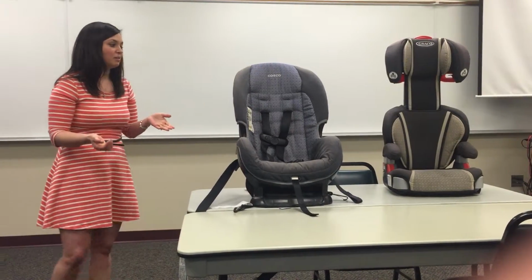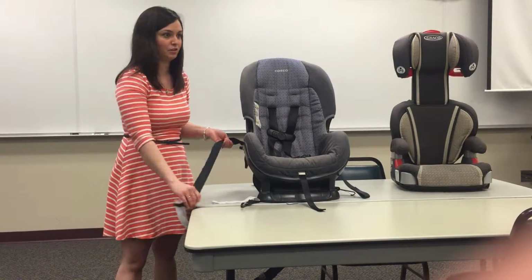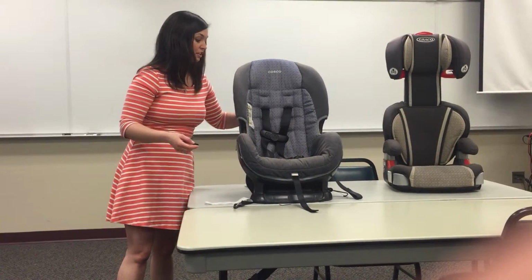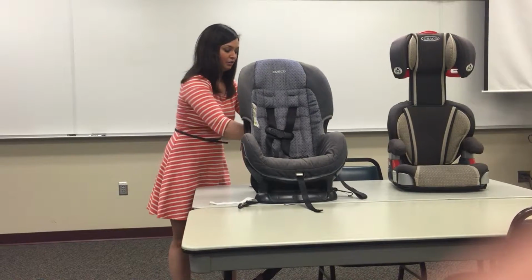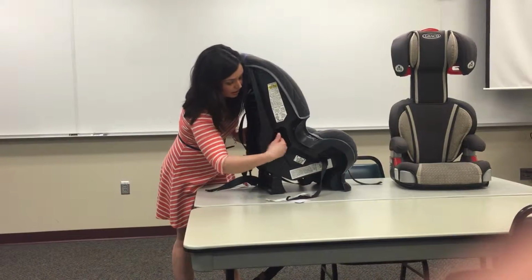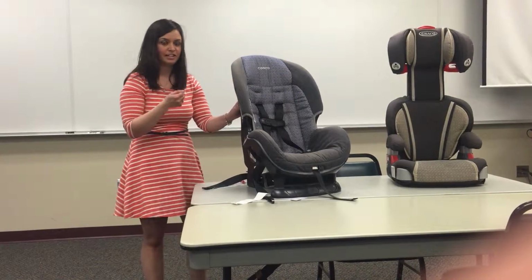For an older vehicle, or for my sister-in-law, for instance, since she was only going to have the car seat for just a little bit, what I did for her was pull the seatbelt until there's no more slack, slide it in this opening here, latch it, and then give it a nice tug.